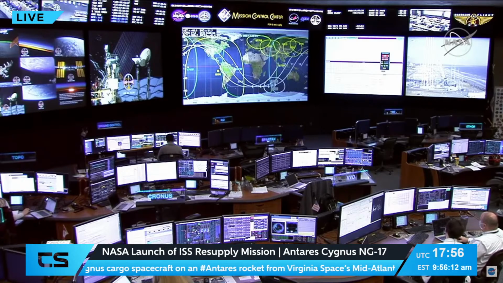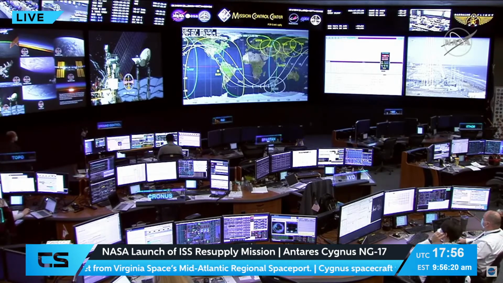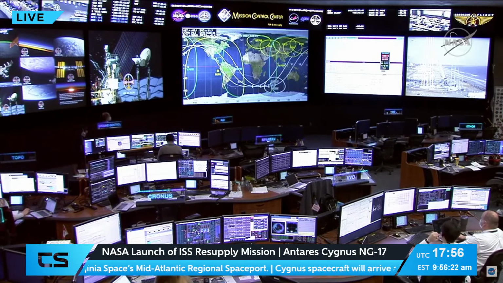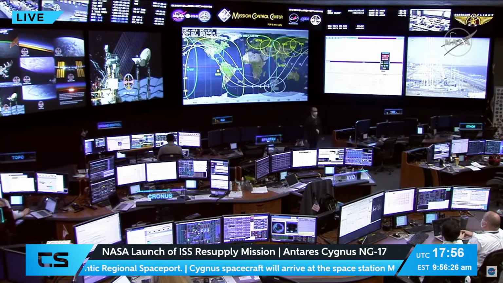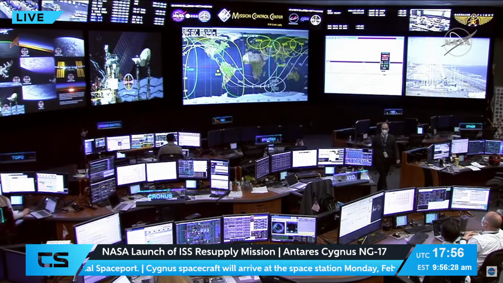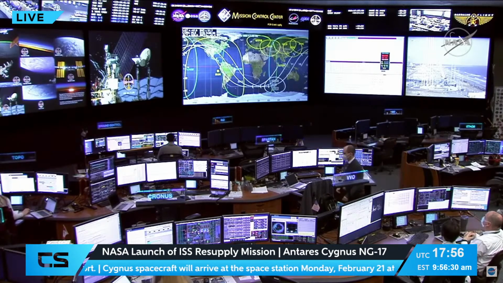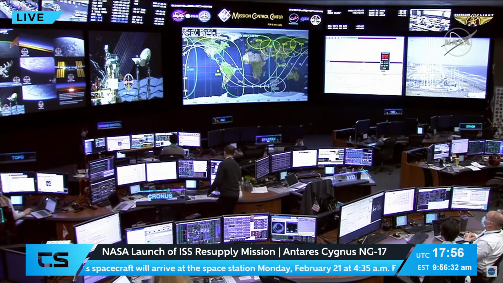So after that capture, the ground team will take over control of the arm to berth Cygnus to the Unity Nadir port, and that's the port that faces Earth. And we can expect the crew to be able to get the hatch open that same day on Monday, and that'll be maybe around 11:20 a.m. Houston time, depending on how things are progressing with the onboard operations.